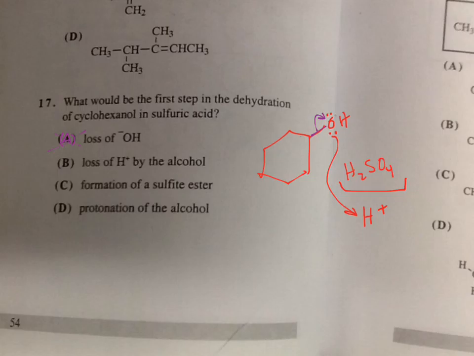Loss of H plus by the alcohol. Well, that's saying I'm taking the electrons away from the hydrogen. Oxygen's more electronegative than hydrogen, sure, that makes sense, but I'm then saying the alcohol is more acidic than sulfuric acid. No, that doesn't make sense.